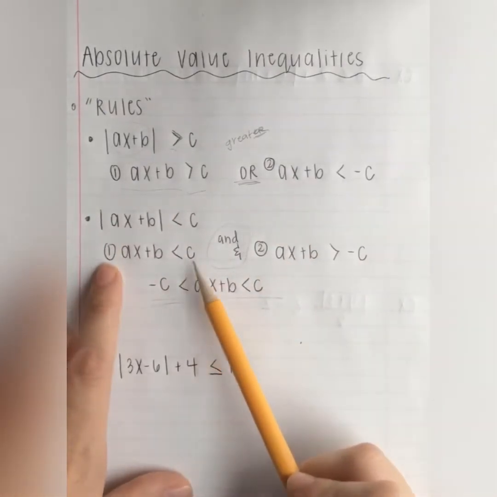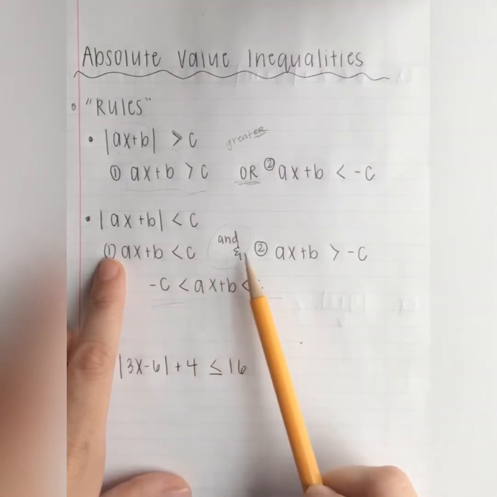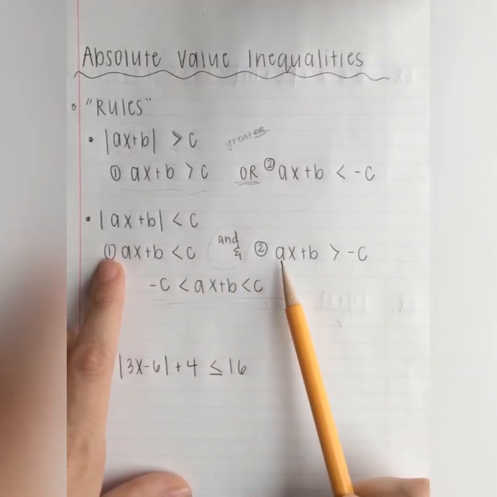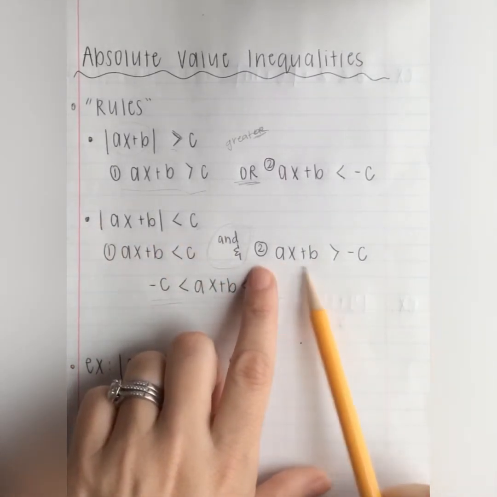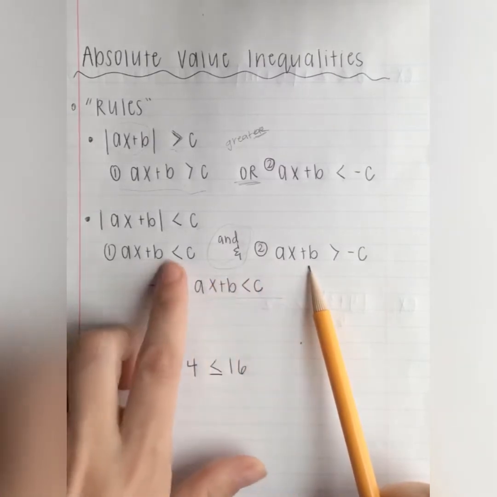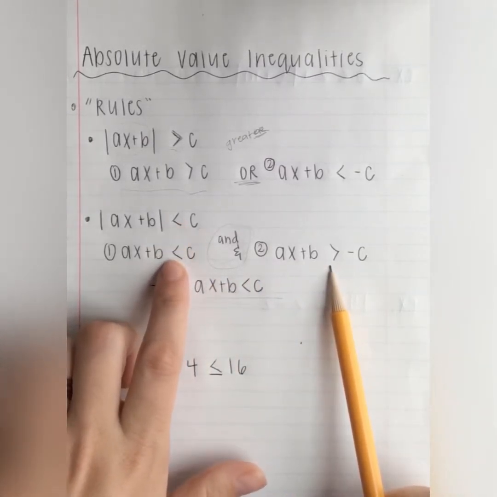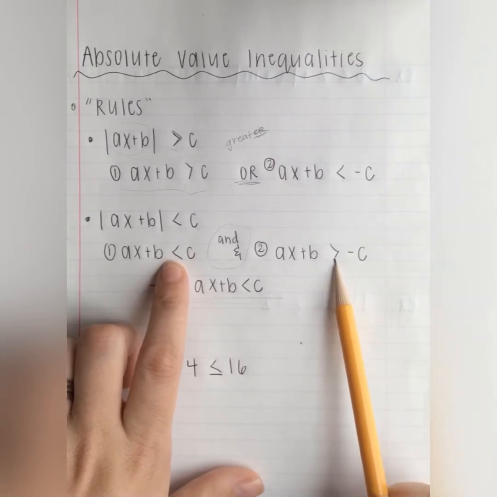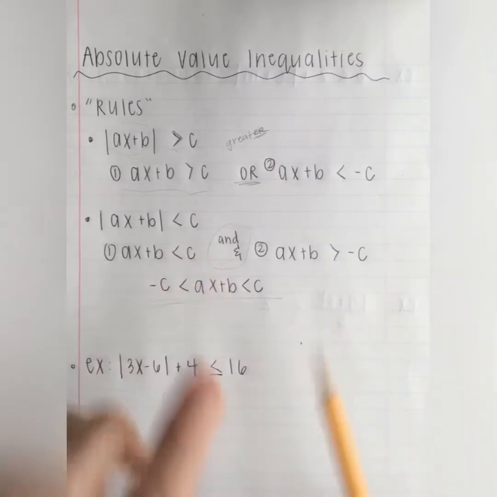So your first statement, you're dropping the absolute value bars, right? And then our second statement, you drop the absolute value bars, the part inside stays the same, but once again, our signs flip. So our original was a less than, our second one, we flip it to greater. And then our C goes from positive to negative.